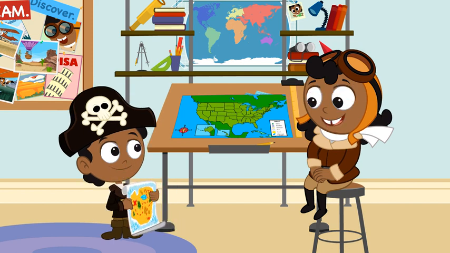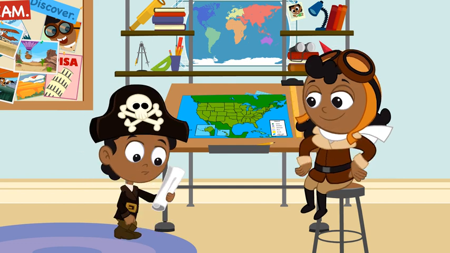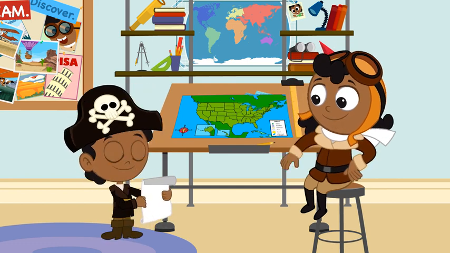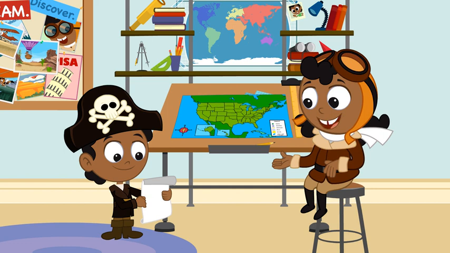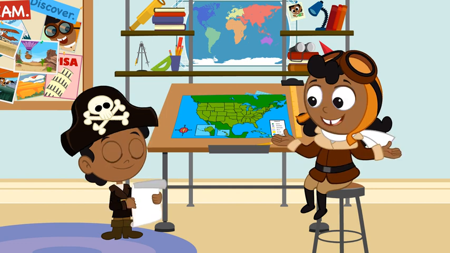That sure sounds like fun. But if I'm going to find the treasure, there's a lot of useful and important information you need to add to your map. Like what? Well, there are lots of different types of maps that can give you all sorts of information.